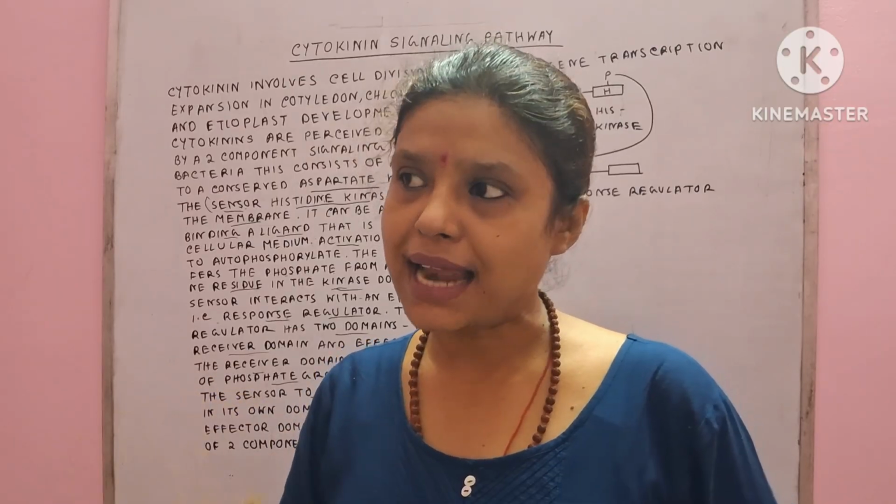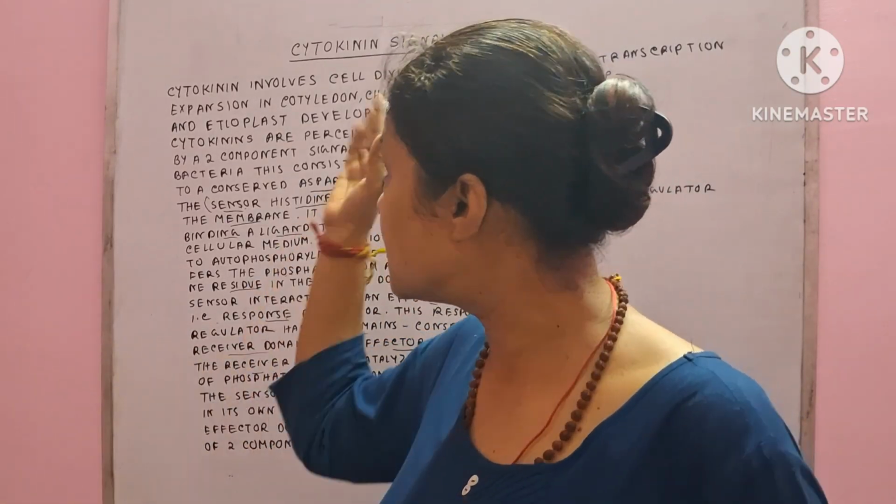Generally, the signaling pathway of the cytokinin is different in two cases. One is the bacteria and another is the highly developed plant. So here I will try to explain about the bacteria. In my next video I will try to explain this signaling pathway in the developed plant.